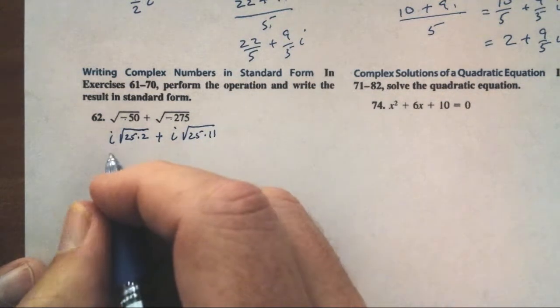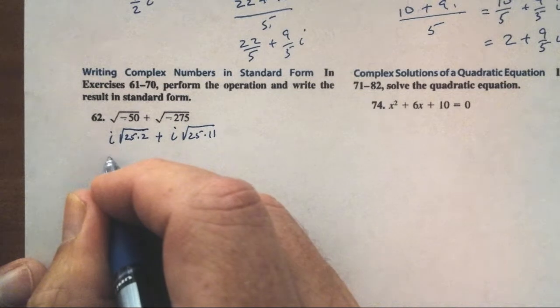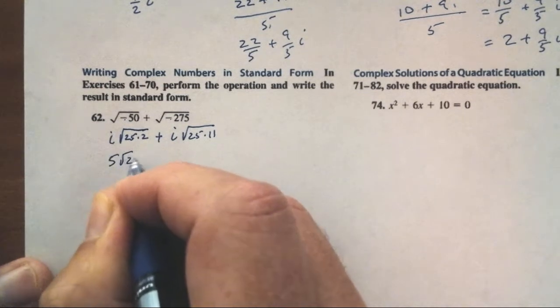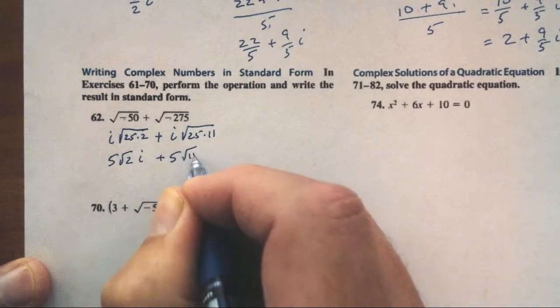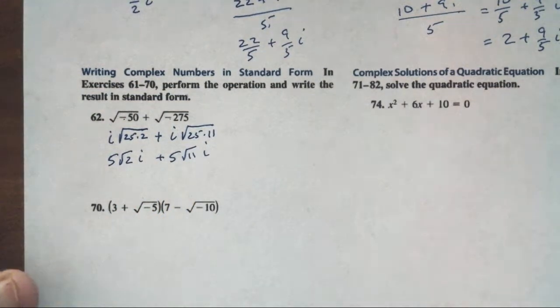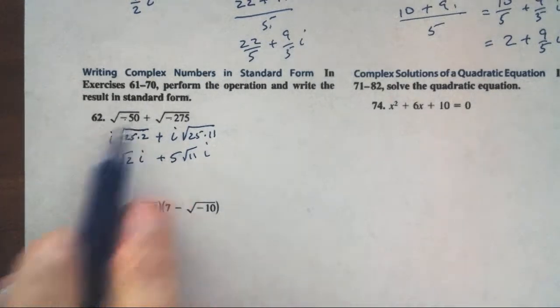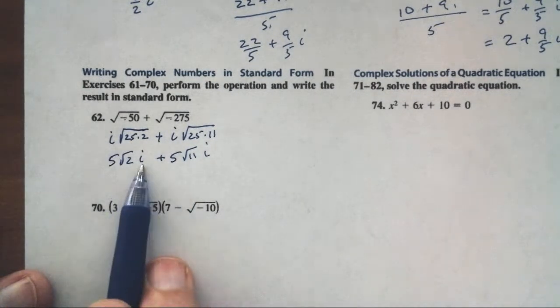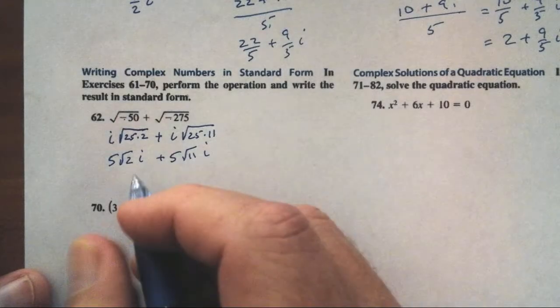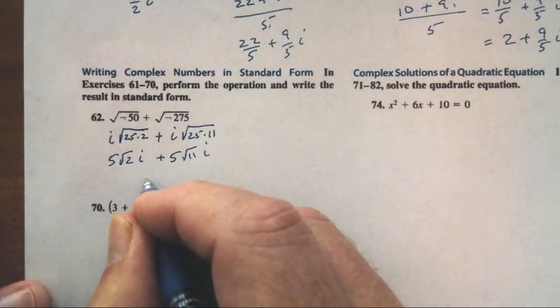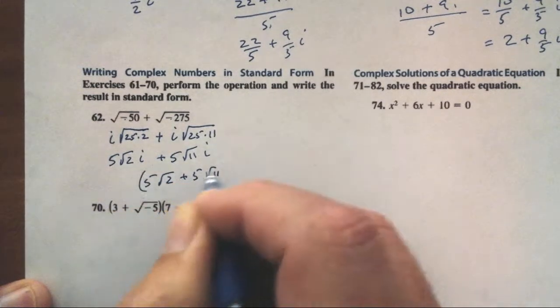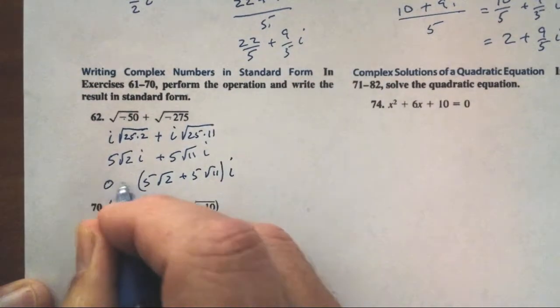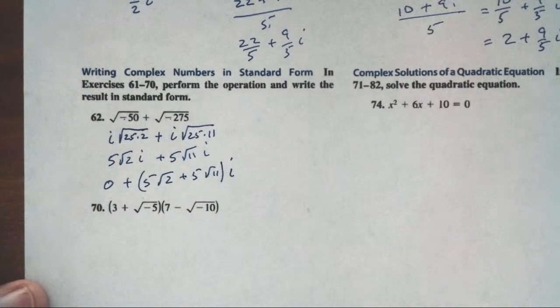And I end up with 5 root 2 i plus 5 root 11 i. And if we're supposed to write that in standard form, this is not, but I could write this as 5 root 2 plus 5 root 11 times i and put a 0 plus in front of it. Kind of sneaky.